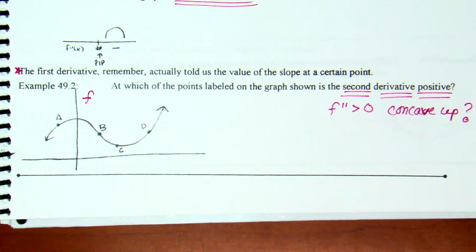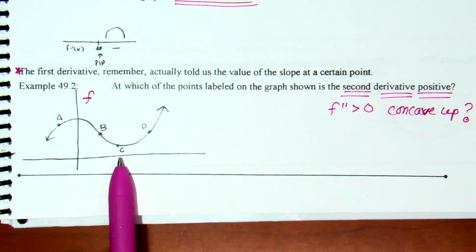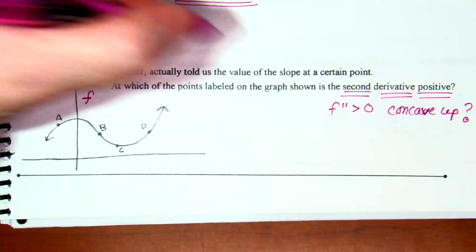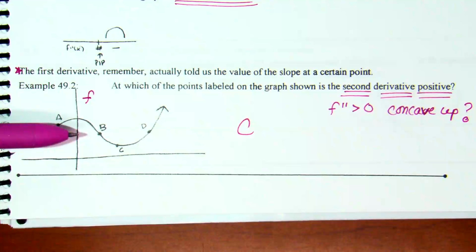Partially agree. Actually not, it'll be just hanging after. Okay. So, what would you guys say about C? C is definitely, my graph is concave up there, yes? Okay, so we can definitely say C.